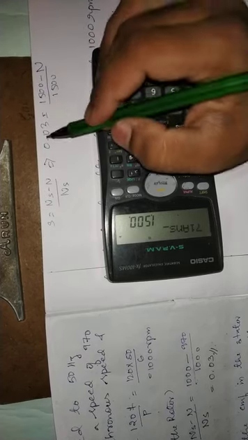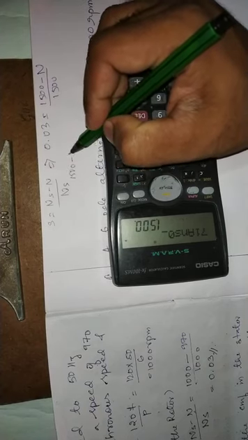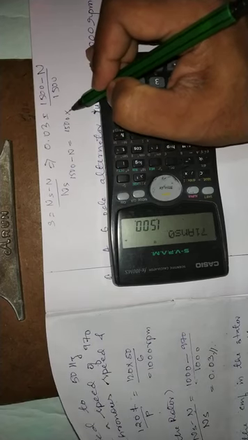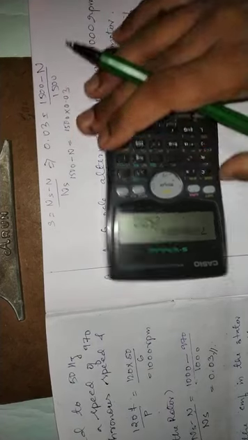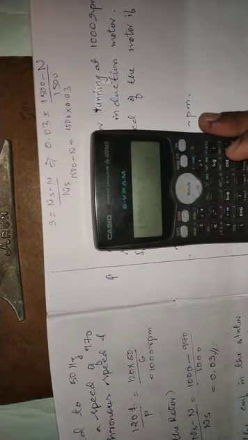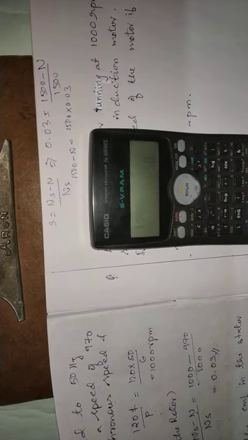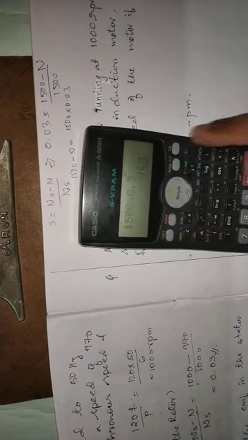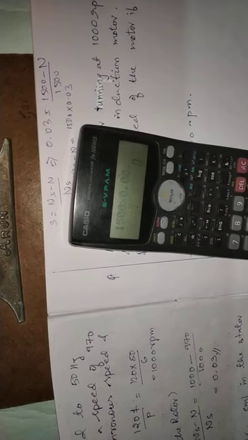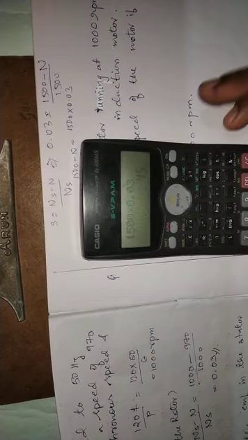So you just need to cross multiply. I'll write this as 1500 minus N equal to 1500 into 0.03. So let's see, 1500 into 0.3 is 450, not 0.3, 1500 into 0.03 it is 45.